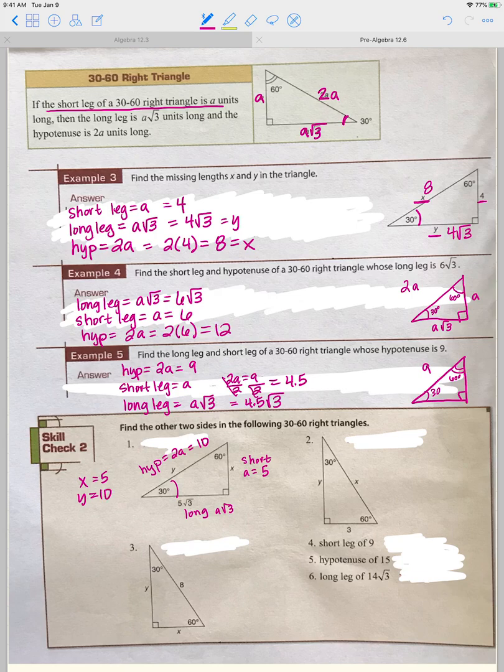Number 2, here we have our 30-degree angle. Okay? So here's a across. Y is across from our 60-degree angle, so that's a root 3, that's our long leg, and x is our hypotenuse, which is 2a. So if a is 3, our hypotenuse, x, is equal to 2 times 3, which is 6, and y is equal to a root 3, so a is 3, 3 square root of 3.